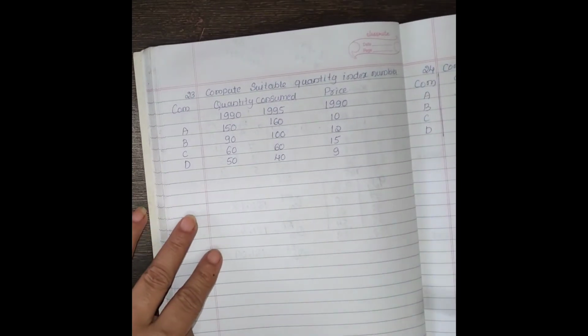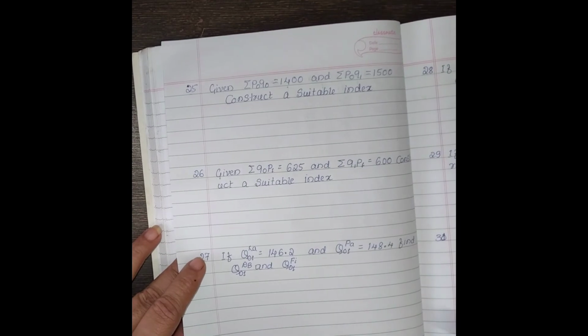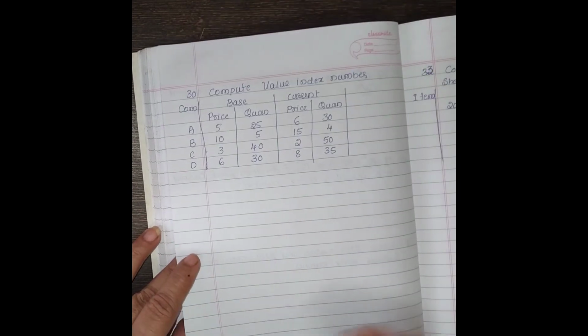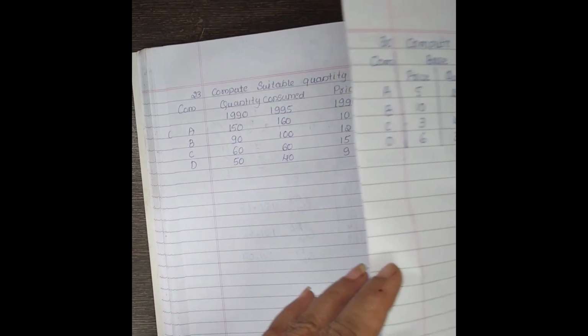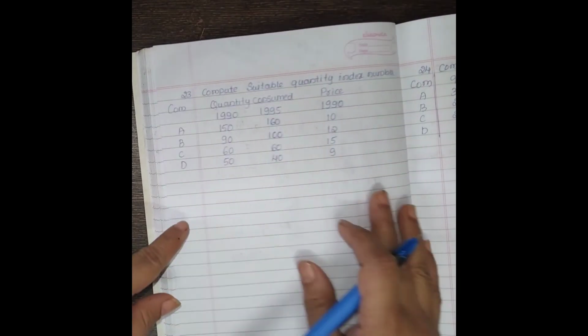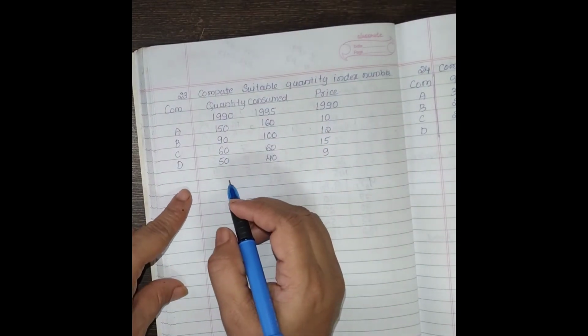I will complete the quantity index number today. Once the quantity index number is finished, what remains for you is the value index number, and TRT and FRT. I will show you that in the next video. Compute the suitable quantity index number.